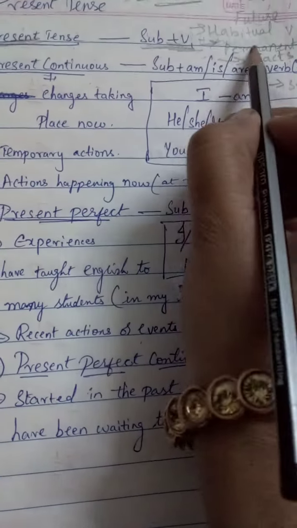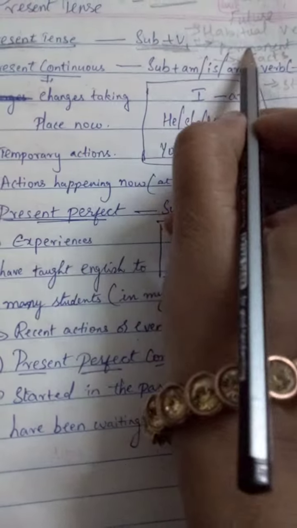I drink milk every day. Sun rises in the east. So this all comes under simple present tense.